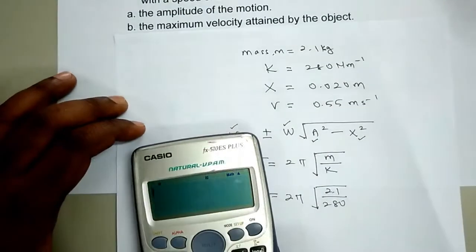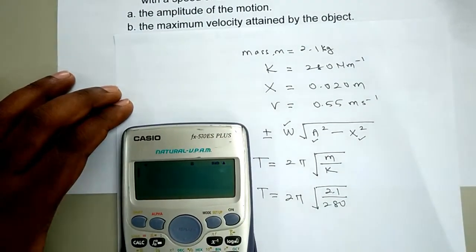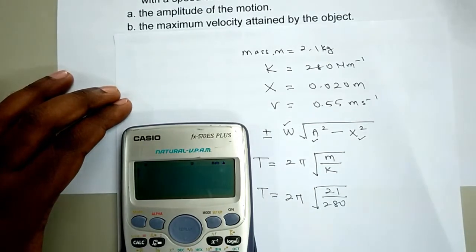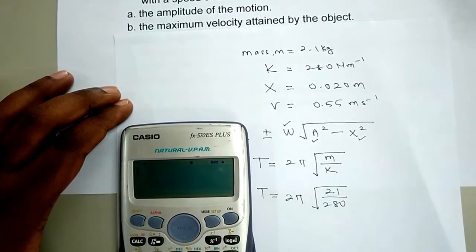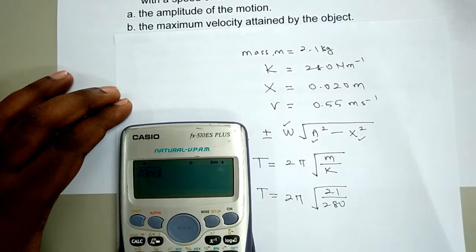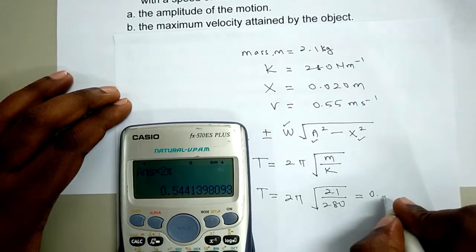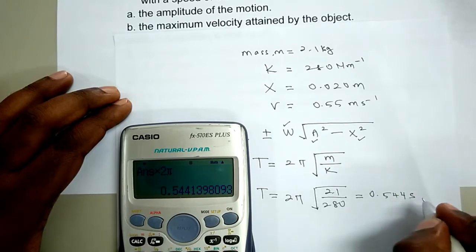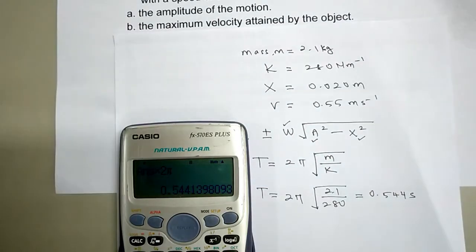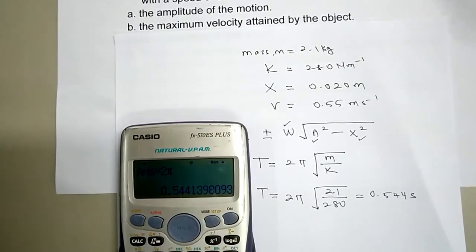Press the calculator to get the value of T. If you don't have a calculator, calculate later. So, 2.1 divided by 280, square root the answer, times 2 pi. You will get 0.544 second. You can leave it in 3 decimal places or 2 decimal places.